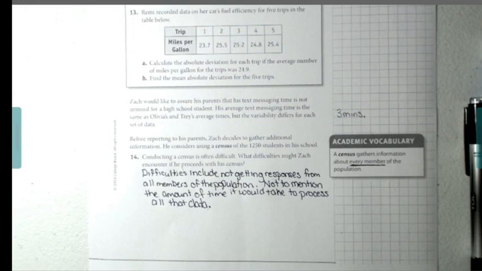Let's not forget the amount of time it's going to take us to process all of that data by finding the mean, finding the range, finding the absolute deviation, finding the mean of the absolute deviation. That's going to take a lot of time to process that data just for him to give back to his parents. So let's come up with some other ways that he might go about trying to provide the best data for his parents.